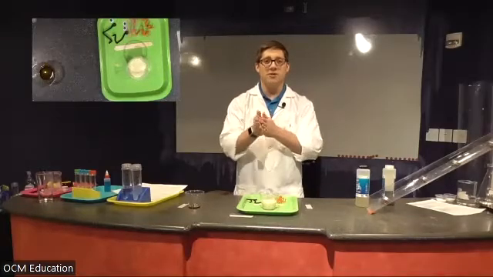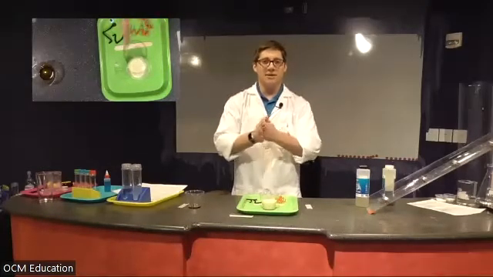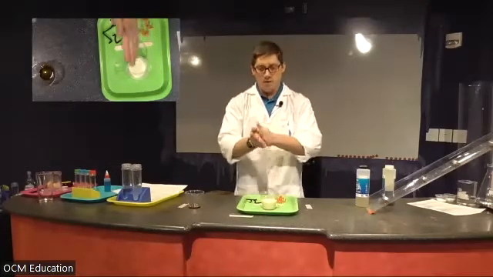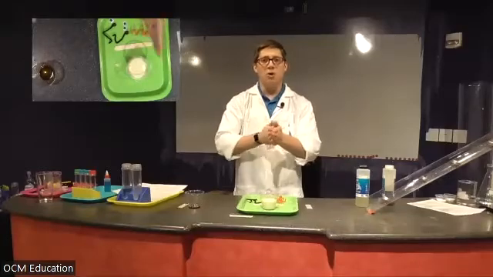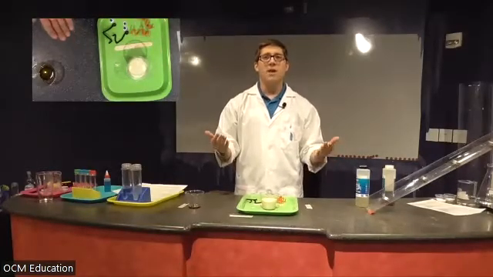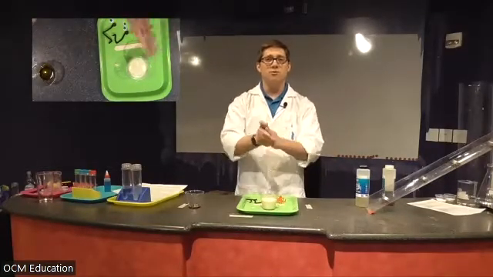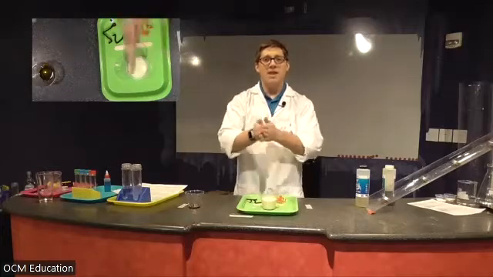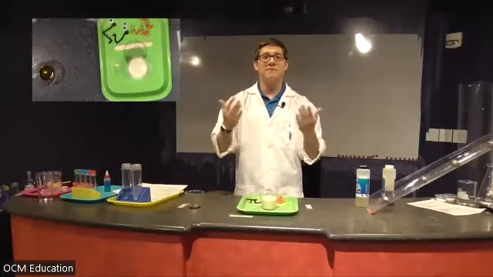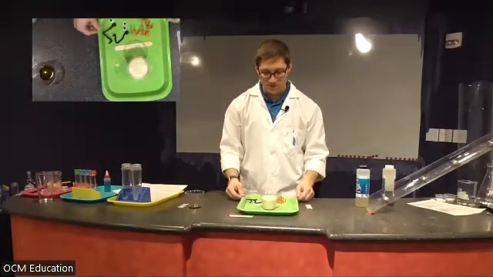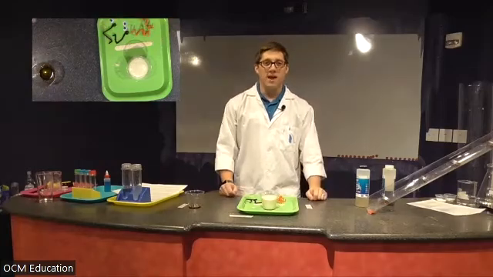And when they rub together, maybe if you're at home, you can rub your hands together like this. You probably feel your hands start to get a little bit warm. That's from the friction, because the molecules are moving through and against each other, causing friction, causing heat to be released.